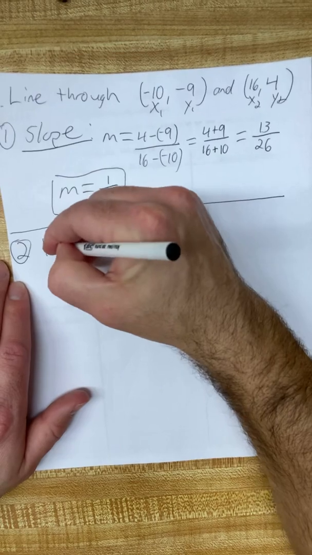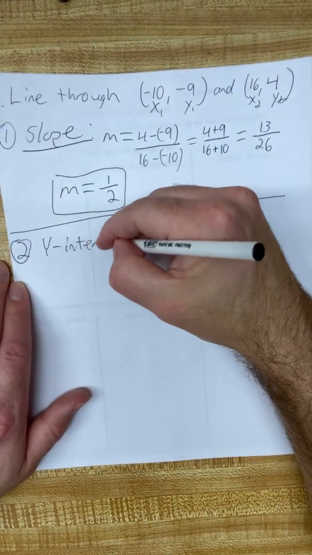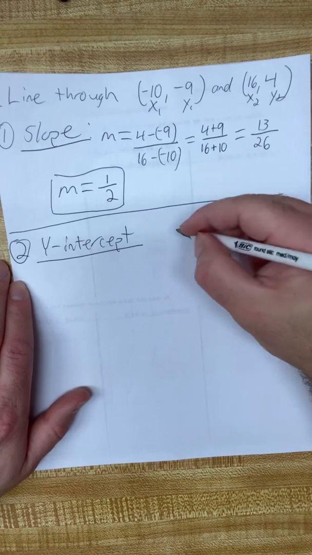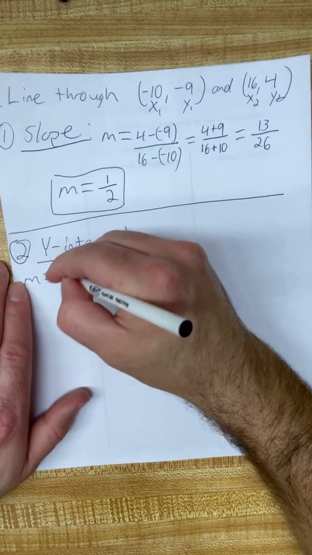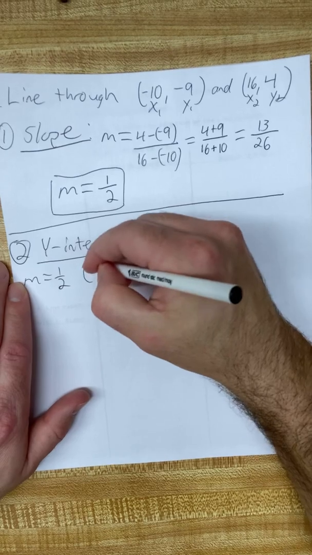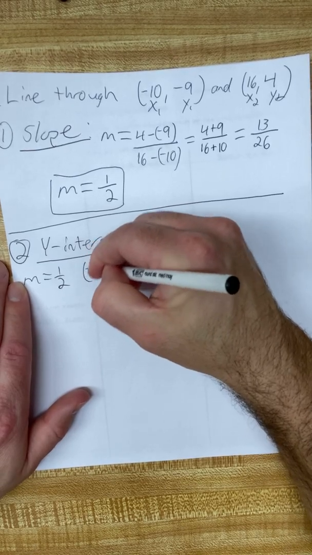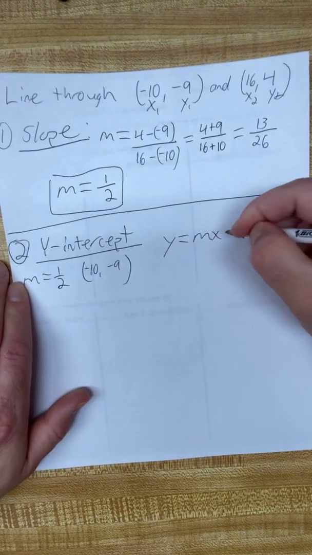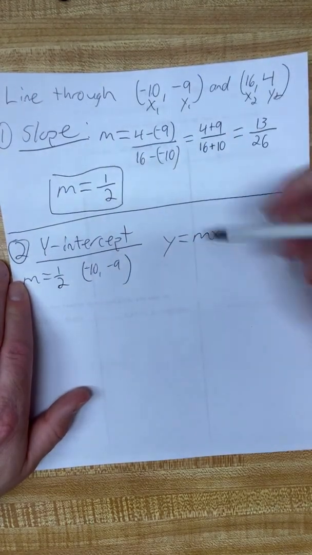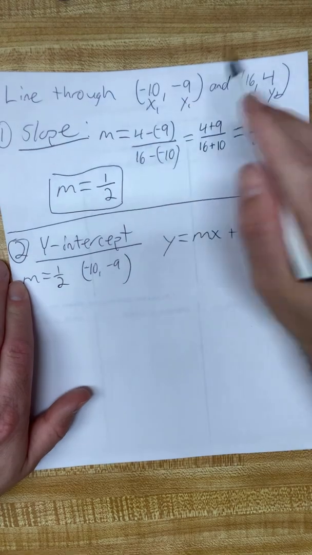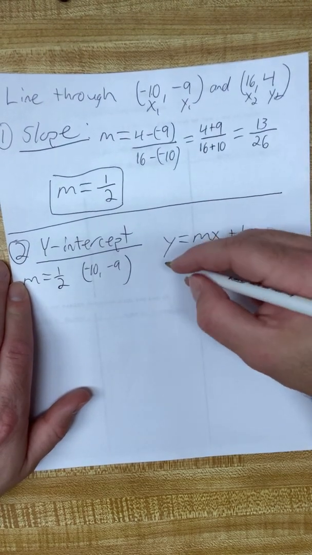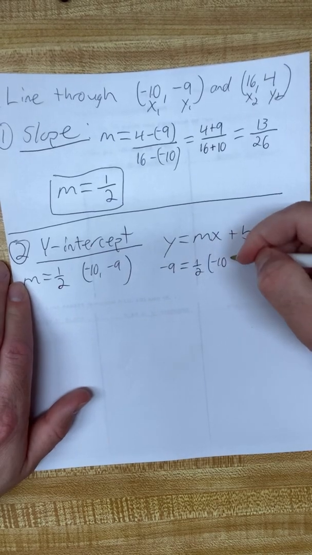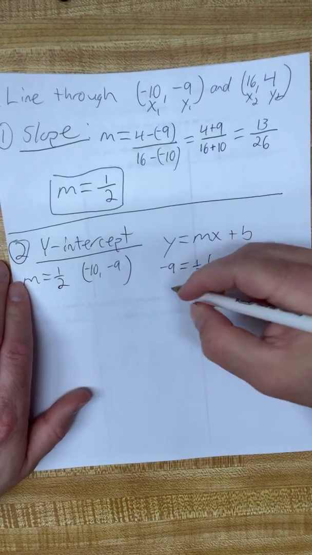Next up, let's get our y-intercept. So I'm going to use m equals 1/2. And I'll use the first point this time. Doesn't matter which point you use. Just got to use one of them. You can't mix and match; it's got to be the same coordinate. So y is -9, 1/2 is your m, -10 is your x, plus b.